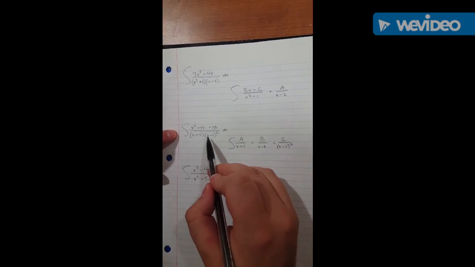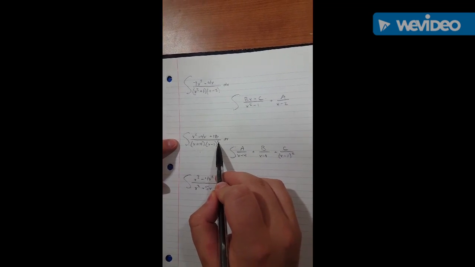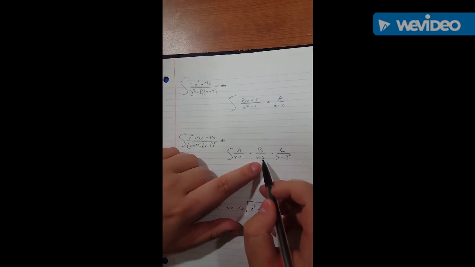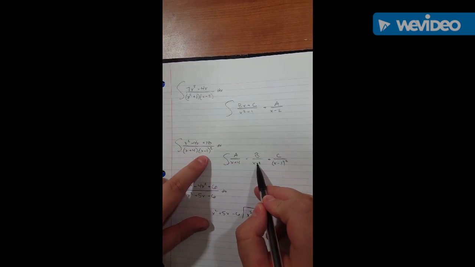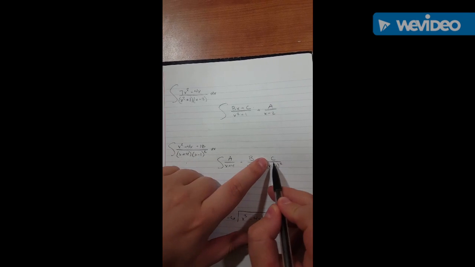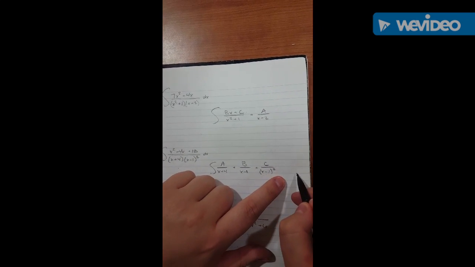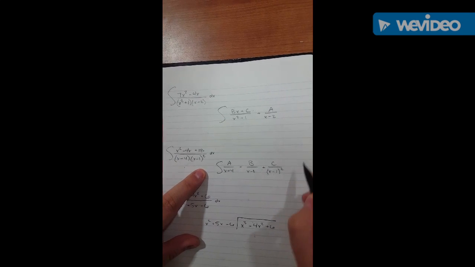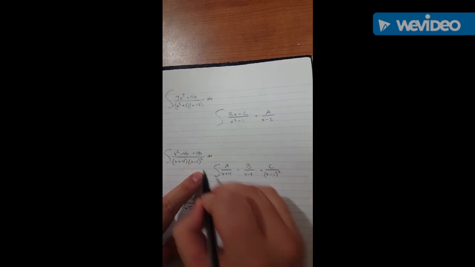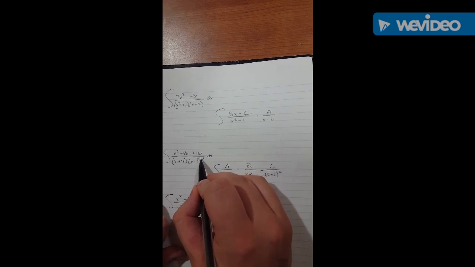In this case, if you have a quantity raised to a power in your denominator, you simply take a variable over your original quantity plus a different variable over that quantity squared, and continue this until you reach your variable over quantity to whatever power you have desired here.